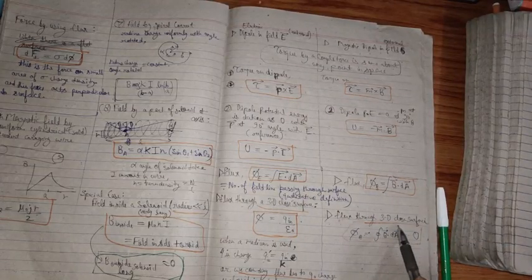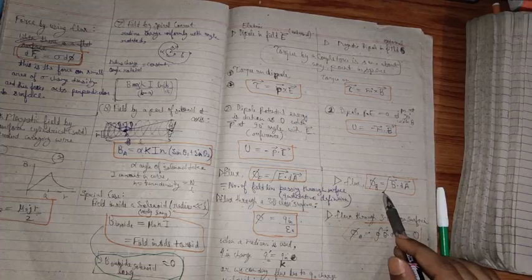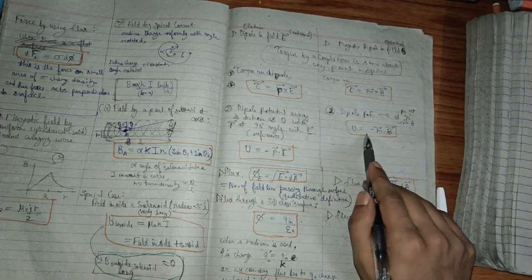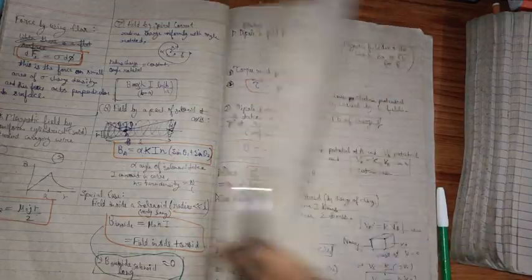Now, flux through a 3D closed surface is 0, and flux normally through the surface is the integration of this. Potential energy is the same for this also, minus m dot p.